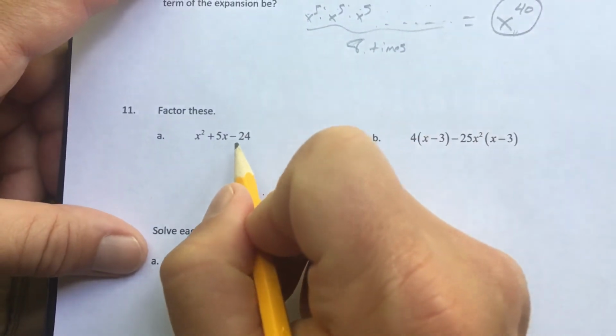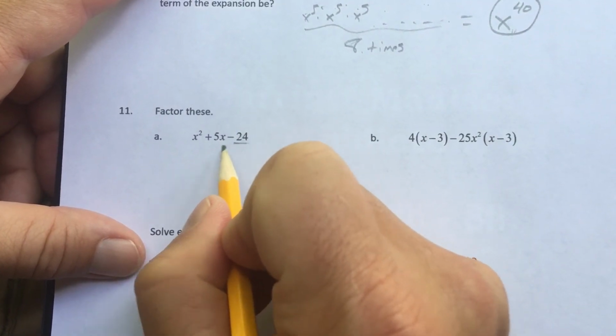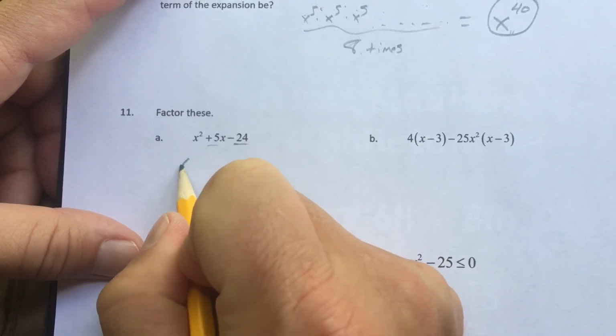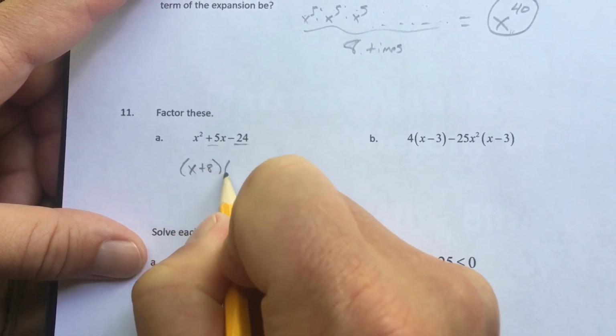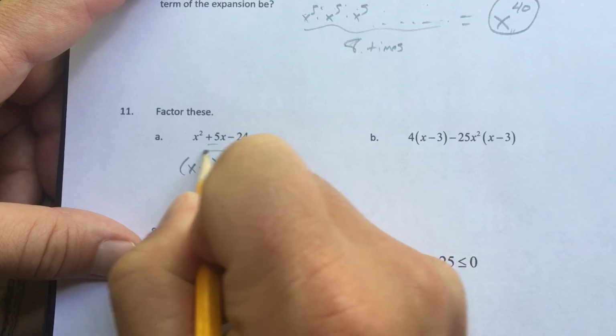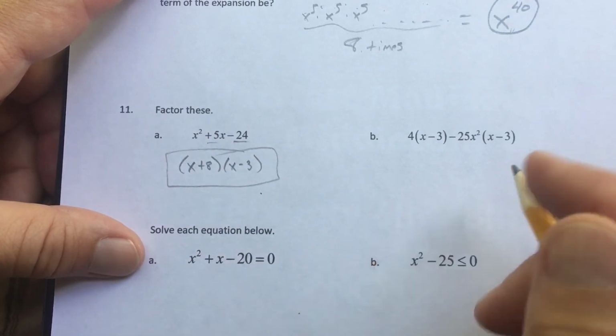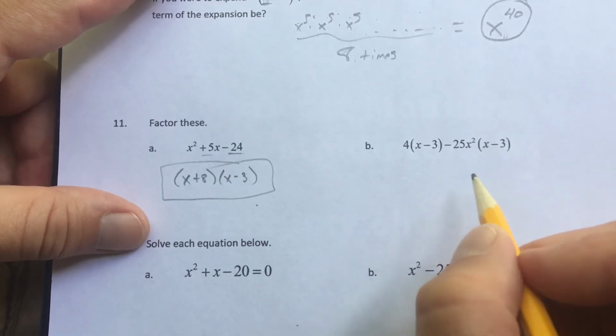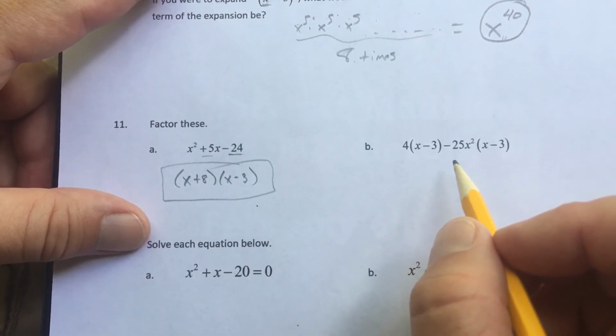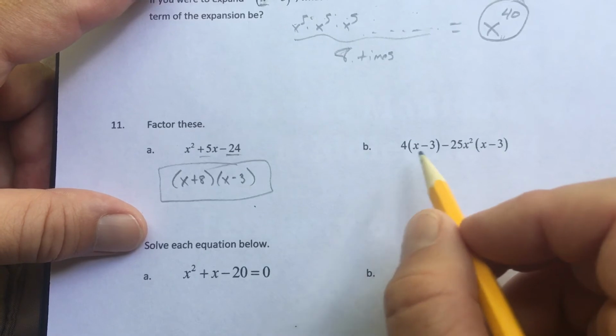Again, factoring, we're looking for two numbers that multiply to equal this and add to equal that, and with just a little bit of thought and patience, anybody should be able to get x plus 8, x minus 3. All right, this one's a little stranger. We don't see this happen very often in calculus, so don't get too panicked if this one kind of blew you away.